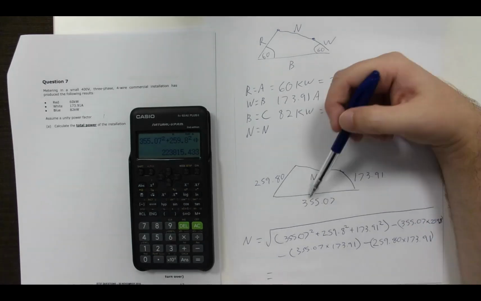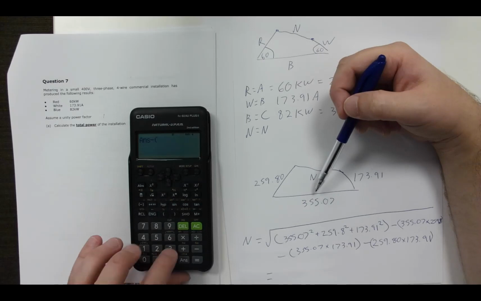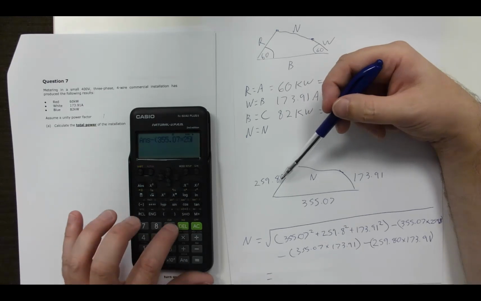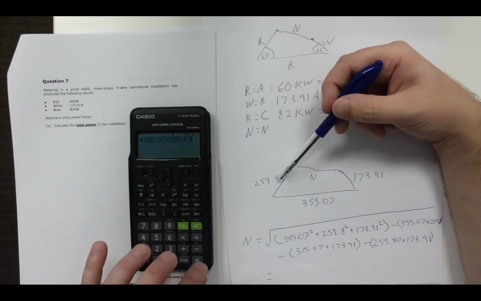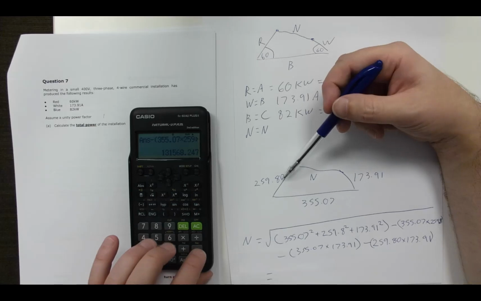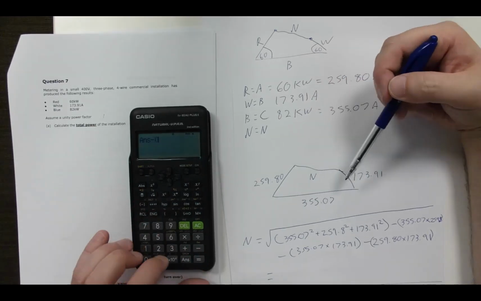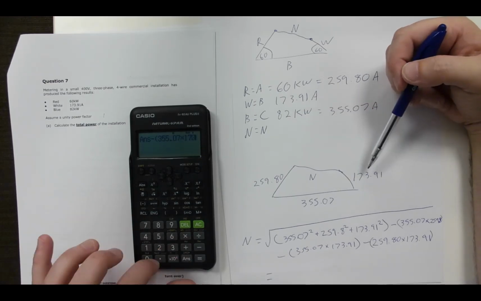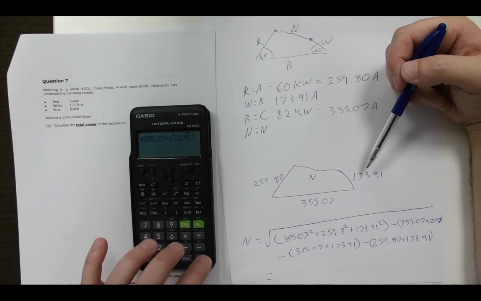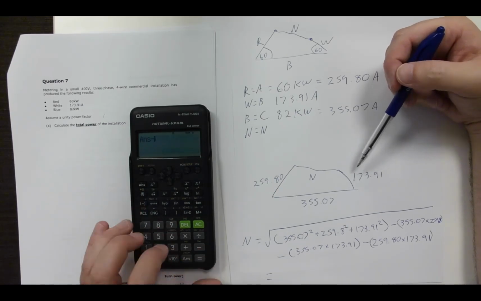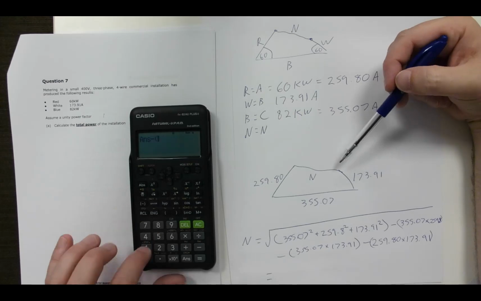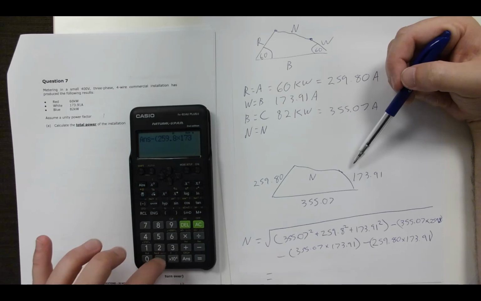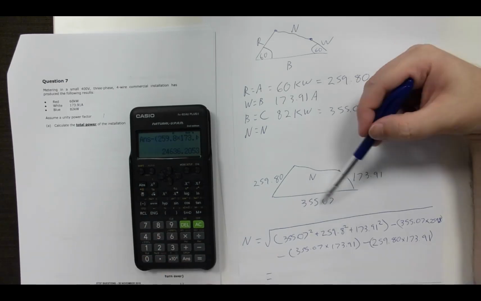Now I minus off my next value. In brackets 355.07 times 259.8, and I can press equals, and then I can minus the next one. Bracket 355.07 times 173.91, this bracket equals, and then minus that times that. So 259.8 times 173.9 equals. So I've minused off those three values.